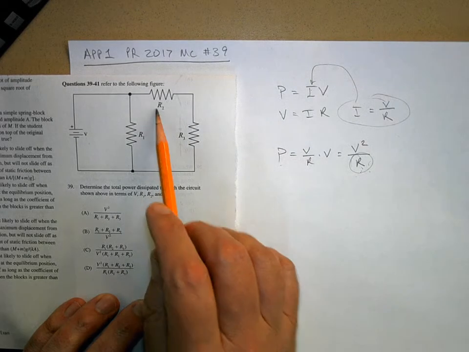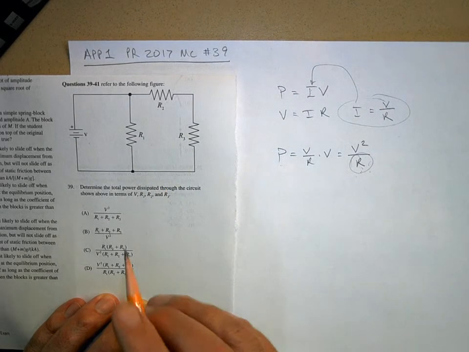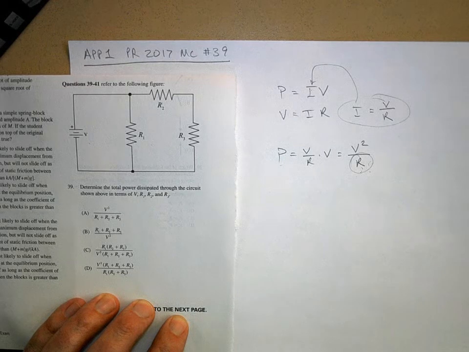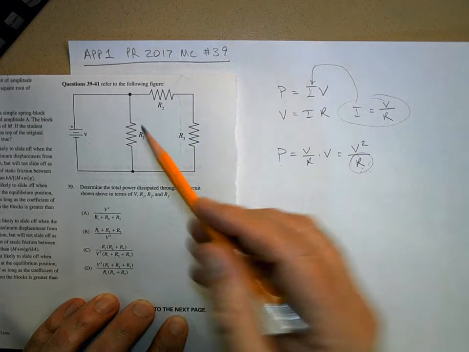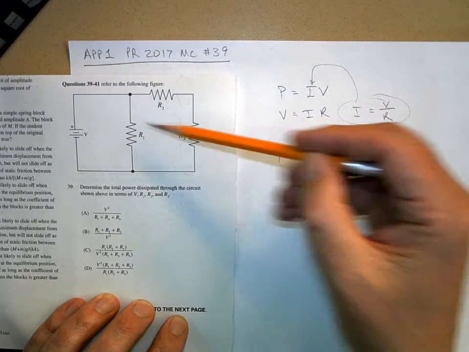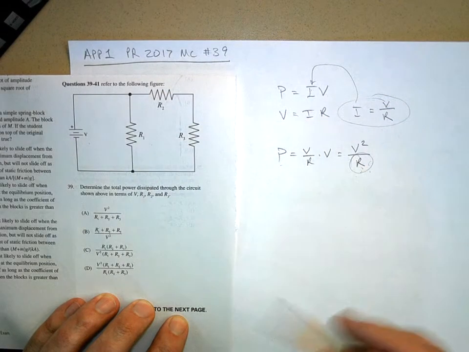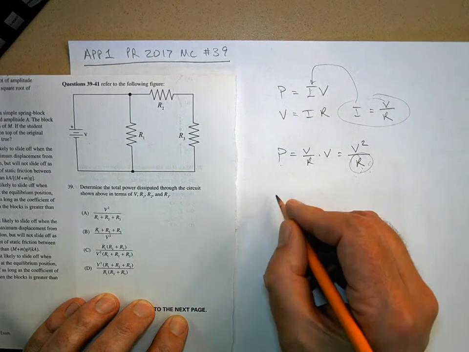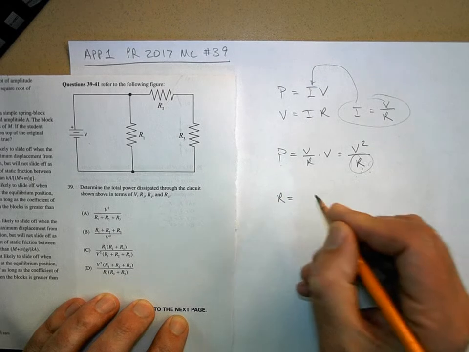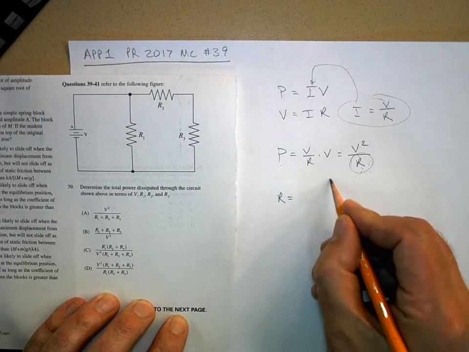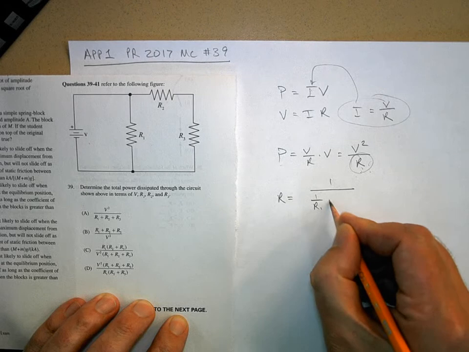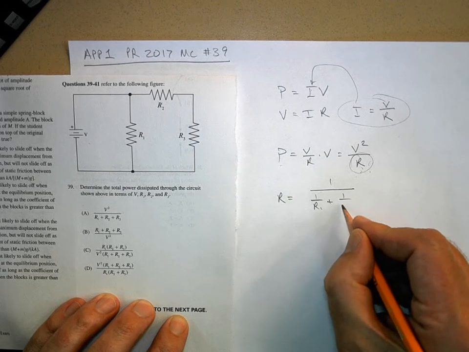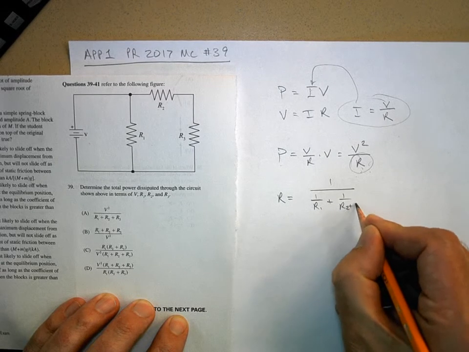Well, notice about R2 and R3, they're in series, and then them combined are in parallel with R1. So I'm going to say the total resistance, using 1 over R equals 1 over R1 plus 1 over R2 plus R3.